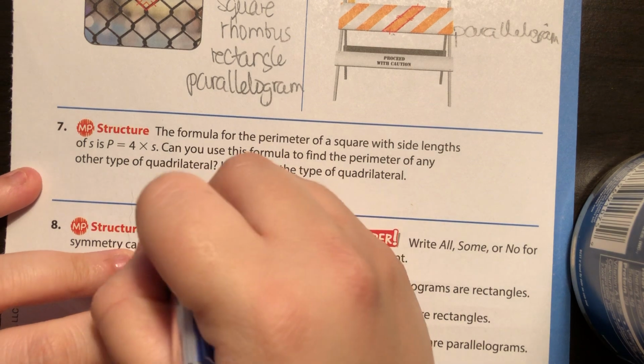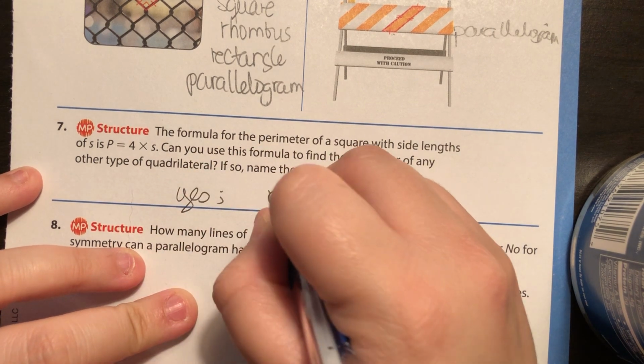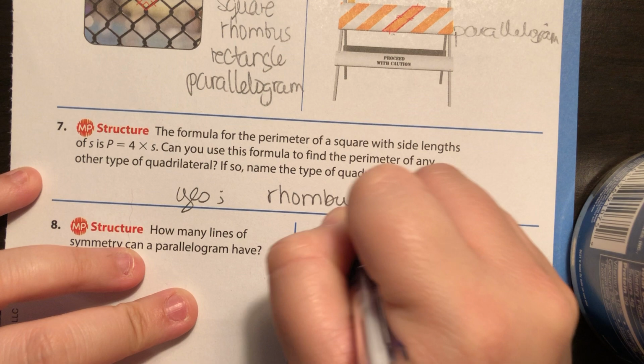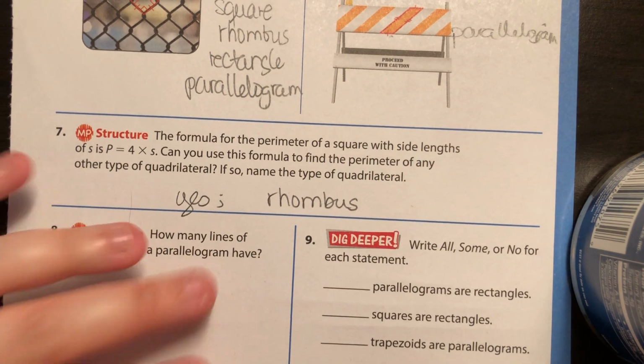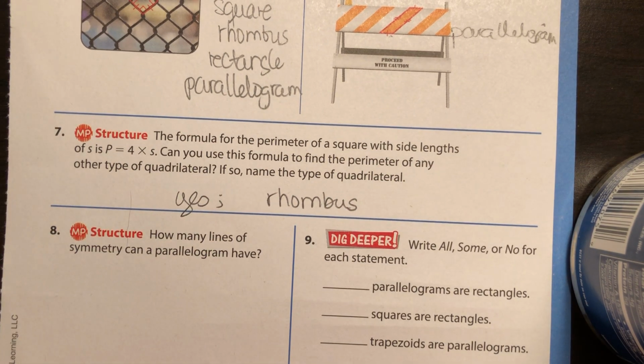The only one, yes, that it would work with is a rhombus, because a rhombus would have all sides equal just like a square, but not a rectangle necessarily, because a rectangle, it is possible that two sides are longer than the other two, and the same goes for a parallelogram. So the only ones that have all 4 sides the same are rhombuses or squares, okay?